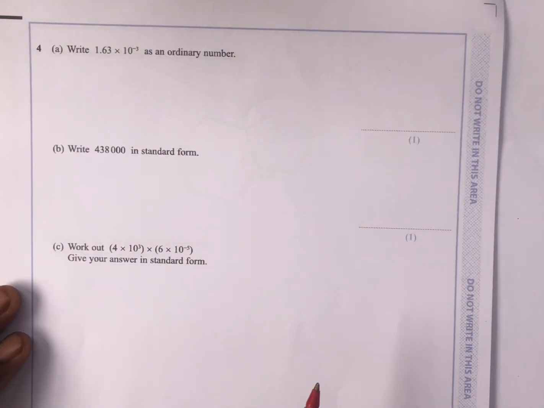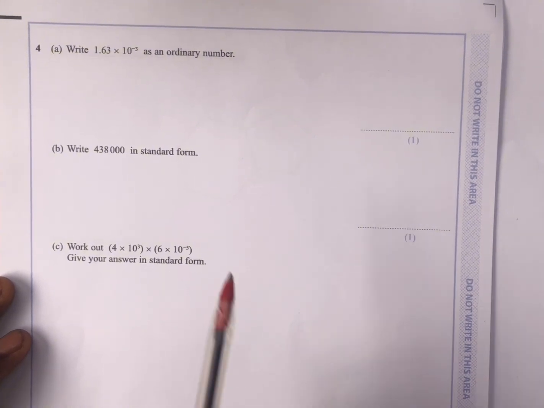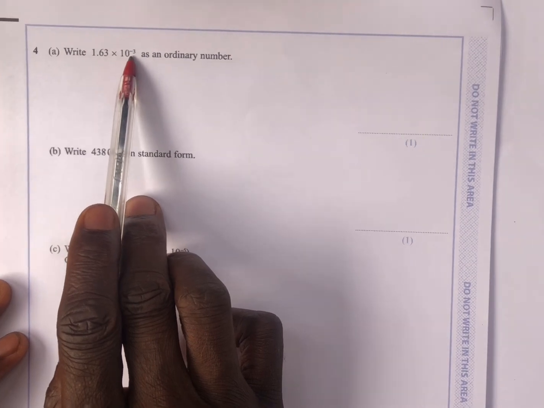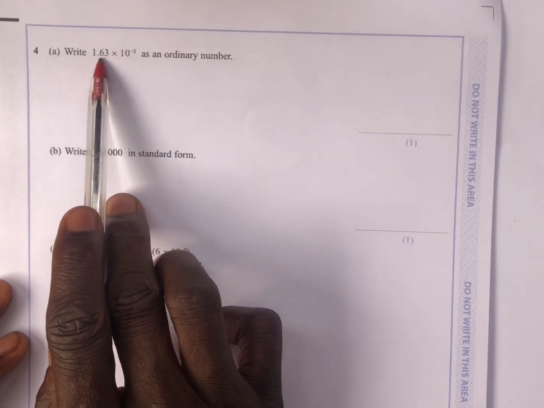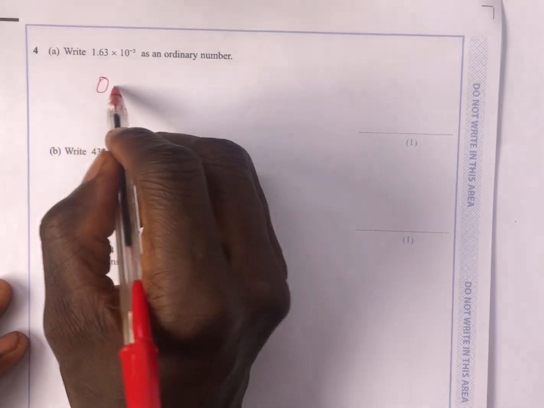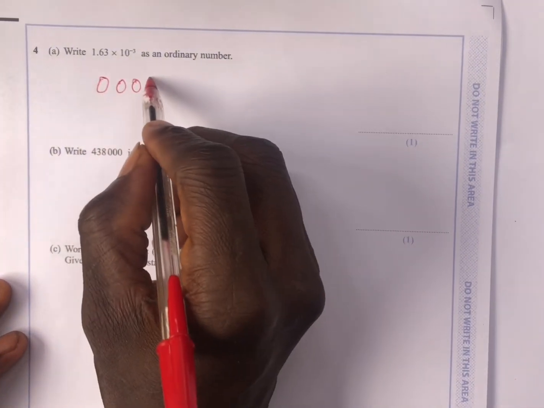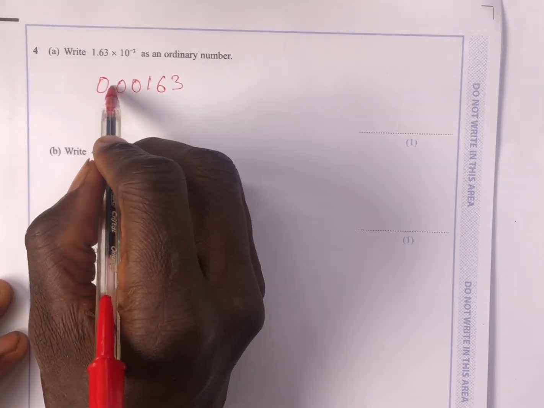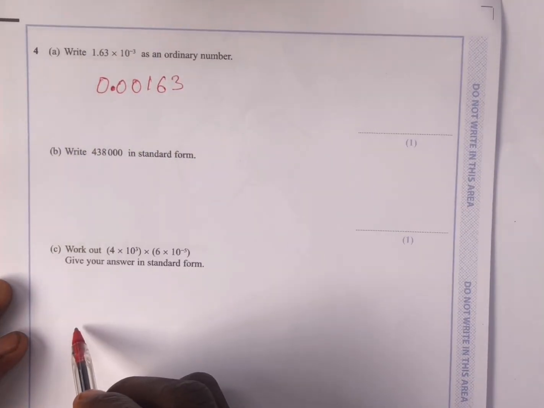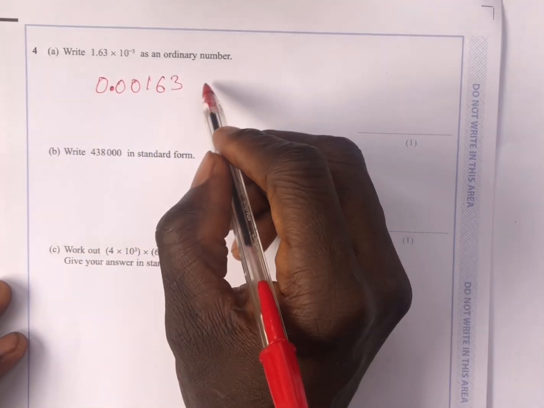Write 1.63 times 10 exponent negative 3 as an ordinary number. So the trick is that you see we have negative 3 here. So it means we have to put 3 zeros. So you write 1, 2, 3, then 1, 6, 3. Then you put a point here in a very simple way.